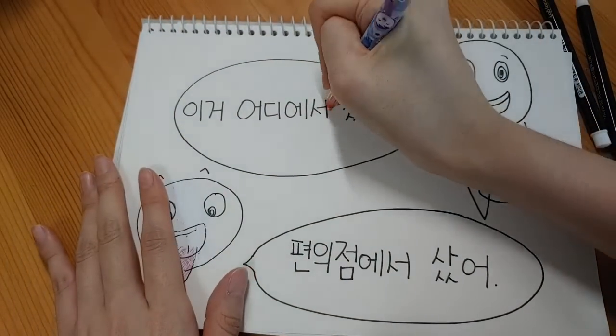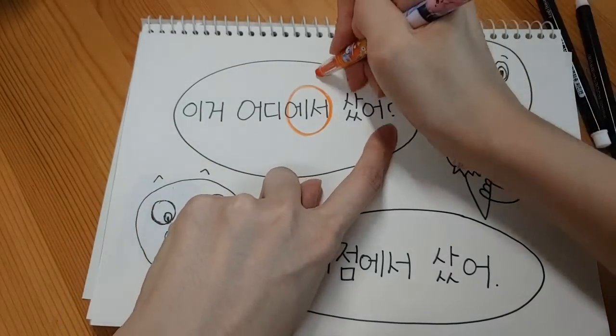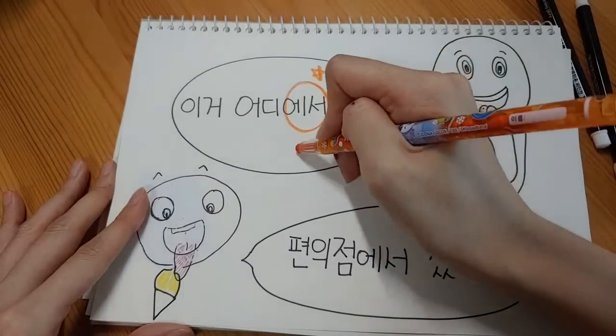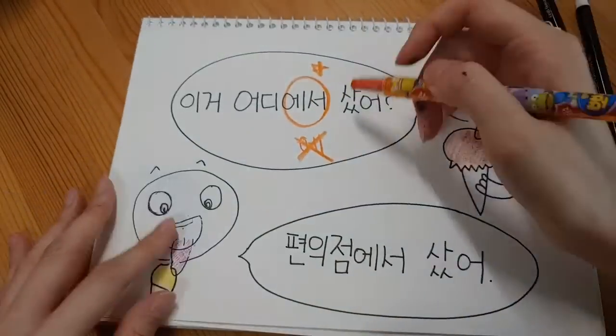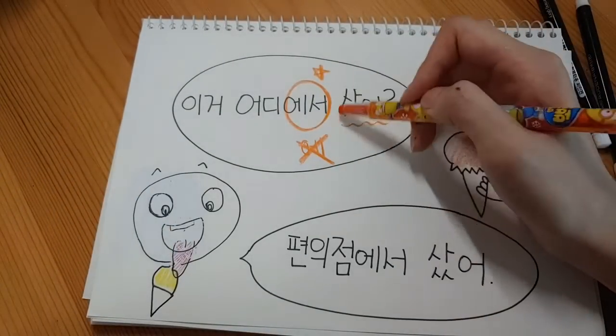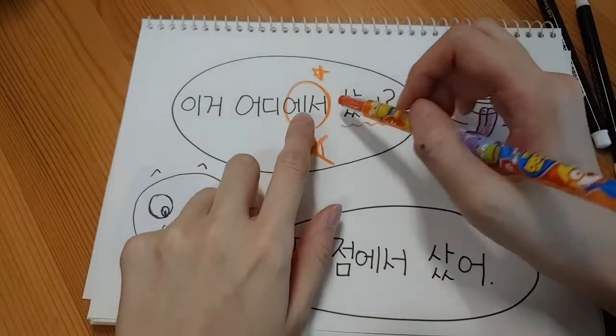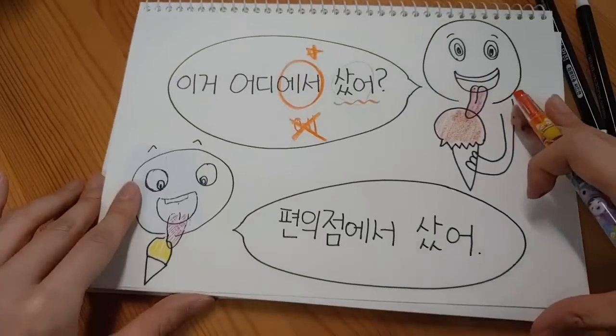This one, 어디에서 샀어? 에서 is used, right? Can 에 be used? No, not a chance. Because 샀어 is a specific action verb. So you have to go with the 에서 particle. So at where this bought. So where did you buy this?